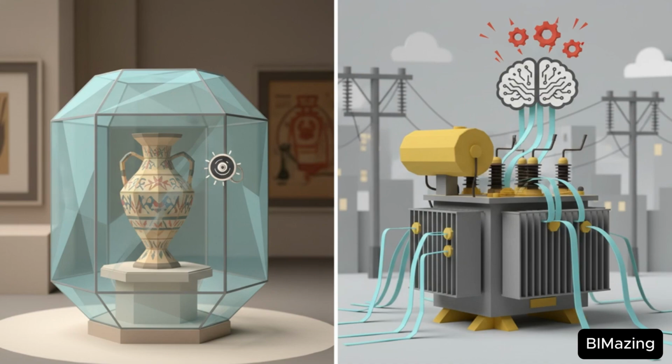And the applications are just so diverse. You've got museums, like the Charles H. Wright, using sensors to protect priceless artifacts from tiny changes in humidity or temperature. They're stopping problems before they can even start. Or you look at Eletrobras in Brazil. They're using AI and digital twins to predict when a critical high-voltage transformer is going to fail, preventing catastrophic blackouts. See the theme here? It's all about moving from being reactive to being predictive.